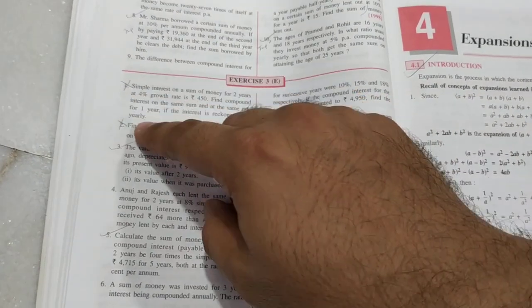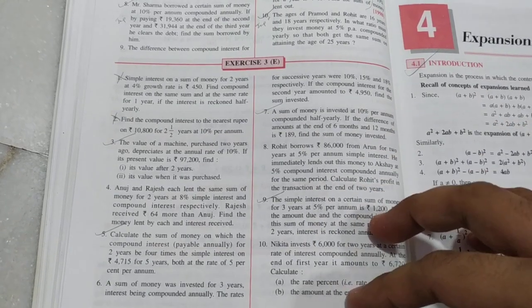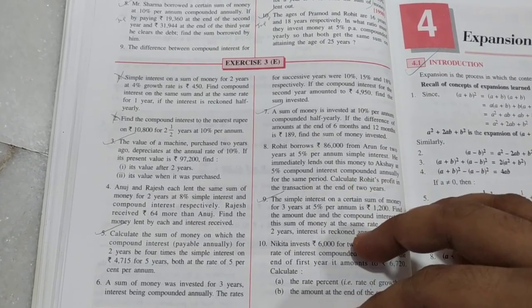Cancel questions 1 and 2 because they are very easy and repeated questions from the previous exercises.